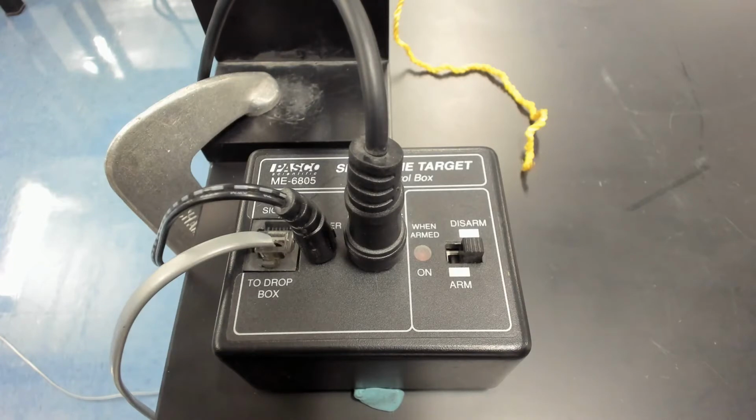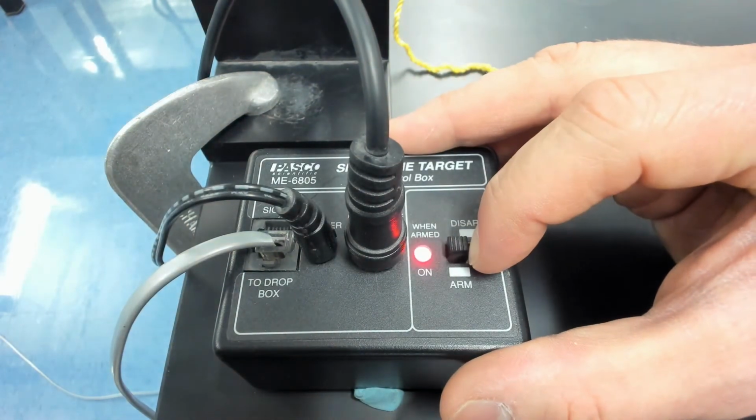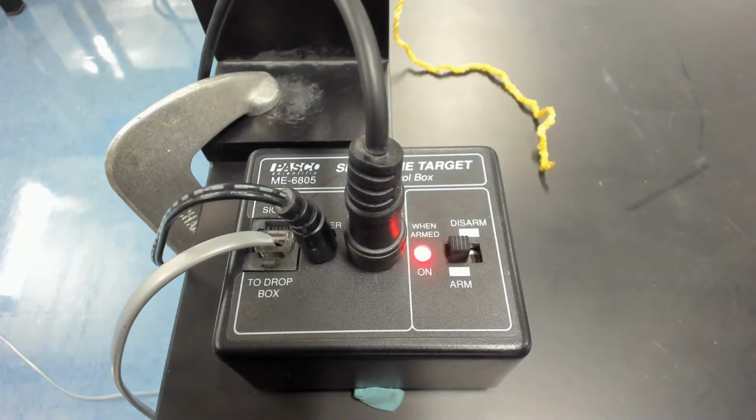On the far right, you see a switch that says disarm, and it has a light that turns on when it is armed. So the disarm is so that when you're loading the launcher, you don't accidentally drop the monkey by breaking the line in the Photogate. After it's loaded and you're ready to shoot, you switch it to arm and the indicator light is on, and that is when you know the Photogate will be prepared to drop the monkey.